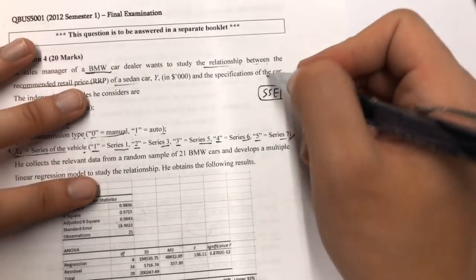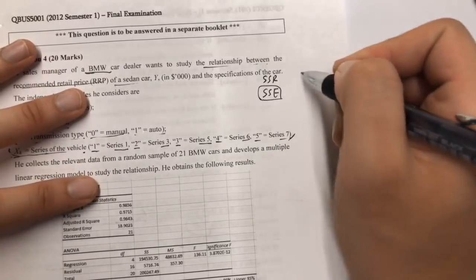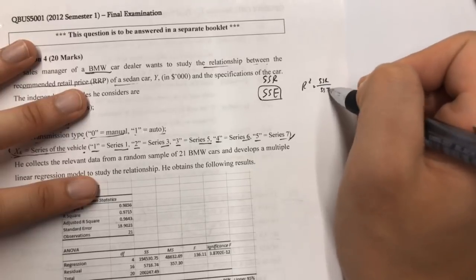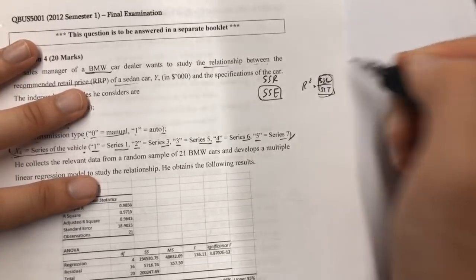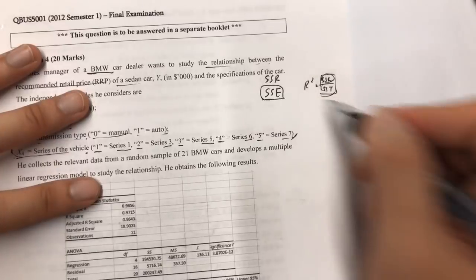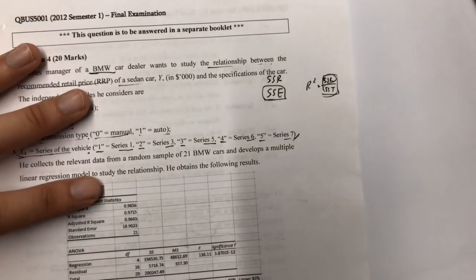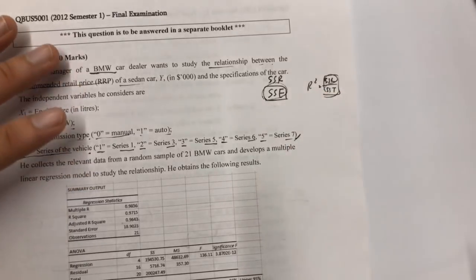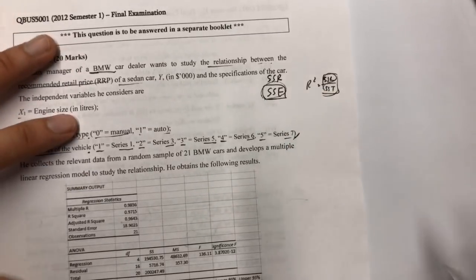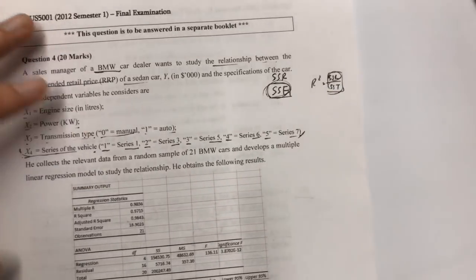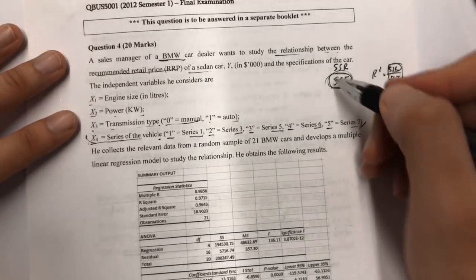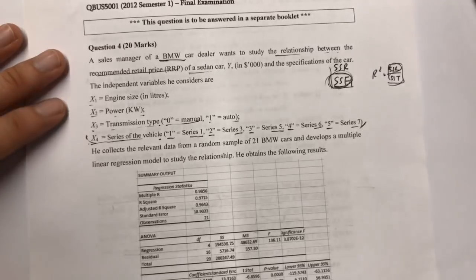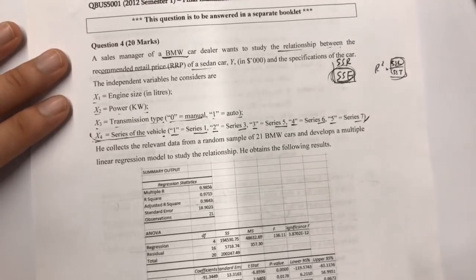But if we compare it with SSR, we can build R square, which is SSR over SST, and see the percentage of SSR, which is just 1 minus the percentage of SSE, and then consider whether SSE takes too large a share or not. So we cannot say if SSE is large or not simply based on the number.